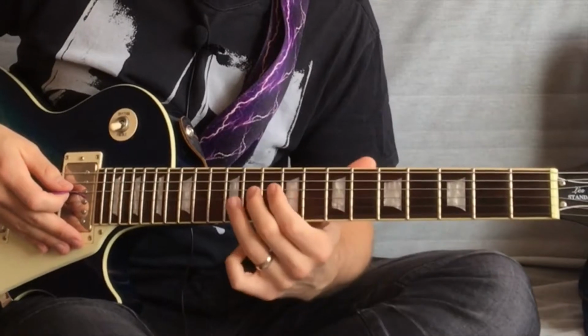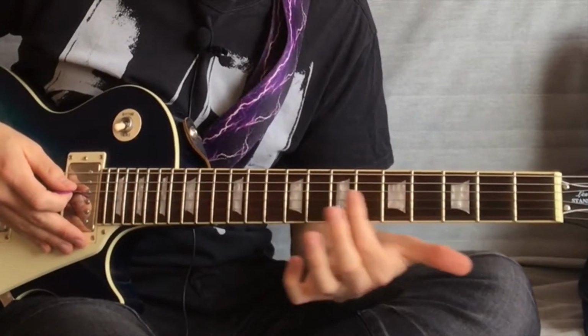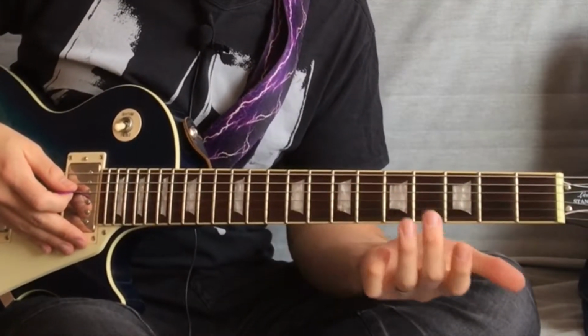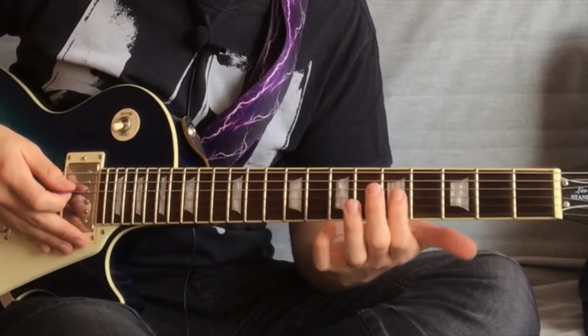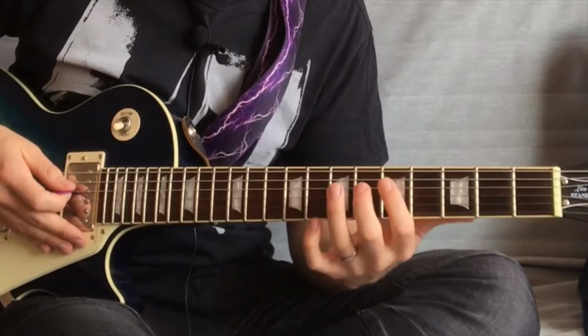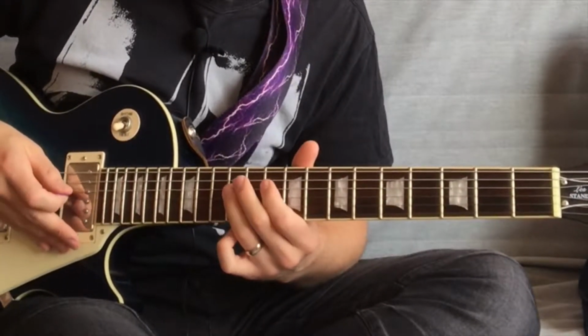I'm using there. So as I'm moving down, if I go back up to a note, I'm not using my third finger or my second finger.